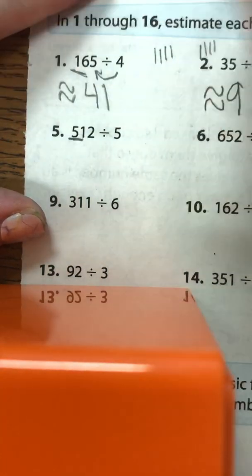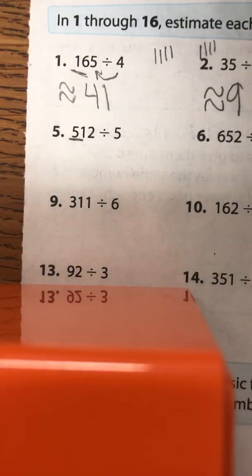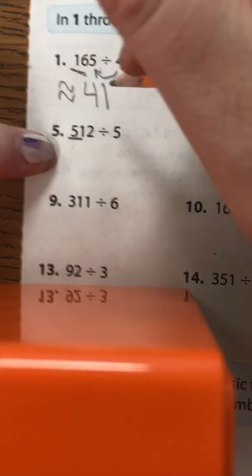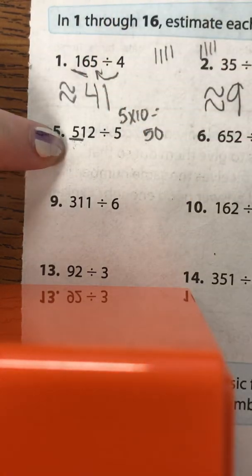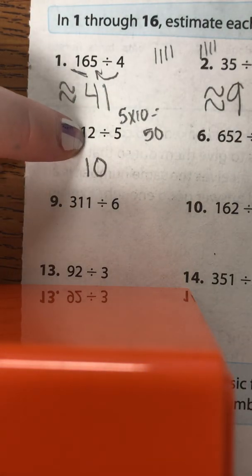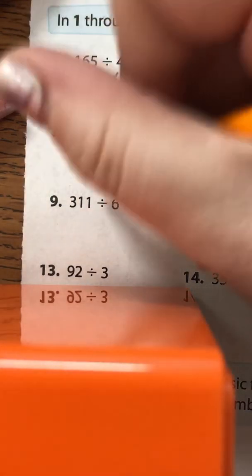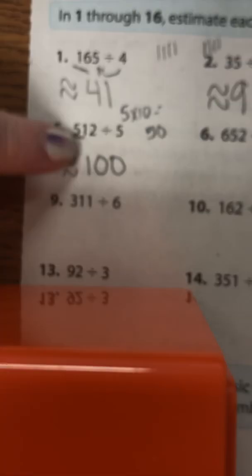Now I'm on to 512 divided by 5. Because I know my math facts, 5 times 10 is 50. That's as close as I can get to 51. So I've got a 10 there and then a 2. 2 cannot be divided by 5, so I'm going to put a 0. 512 divided by 5 is about 100. Estimated 100.